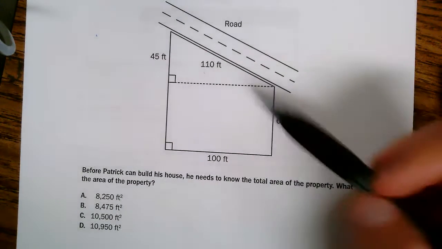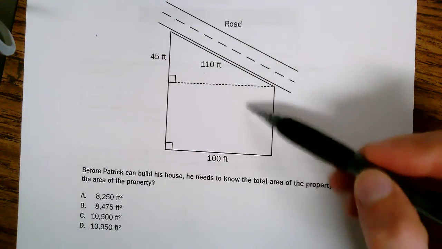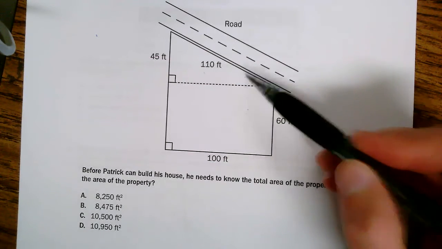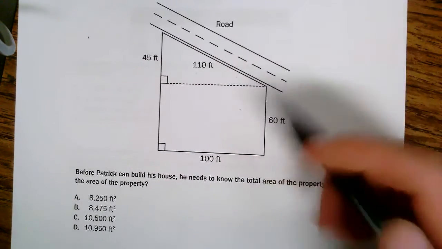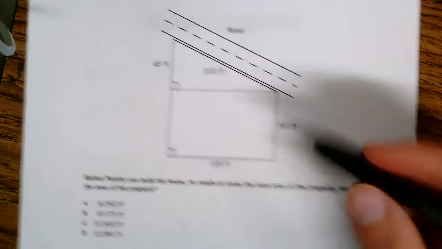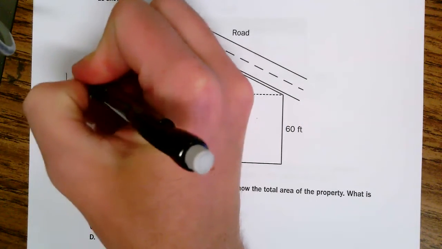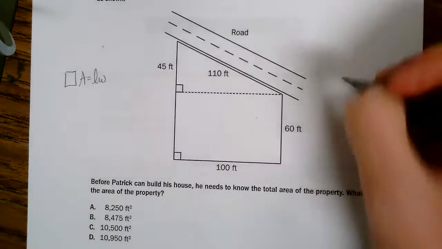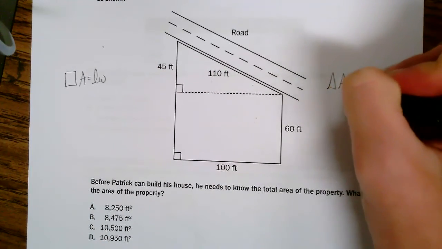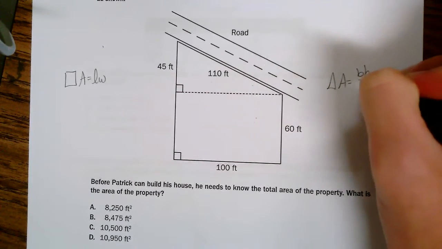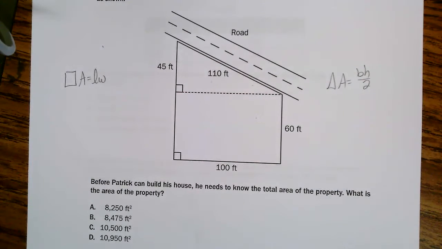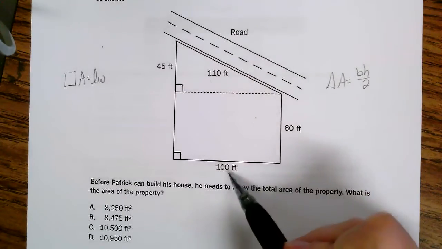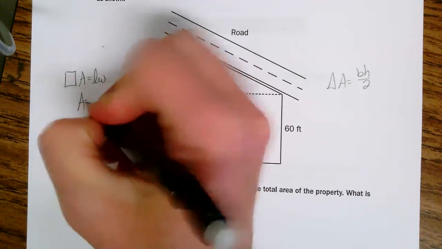So I'm looking for area. Well, I've got two different shapes here. I've got a rectangle and I've got a triangle. So I need two different area formulas. My rectangle area is length times width. My triangle area is base times height divided by 2. So let's start with the rectangle. That seems to be the easiest one.